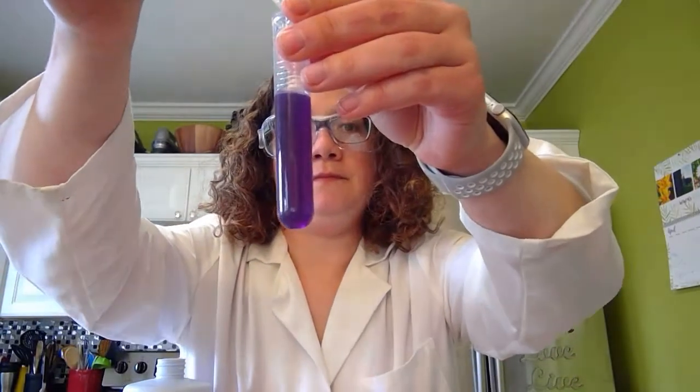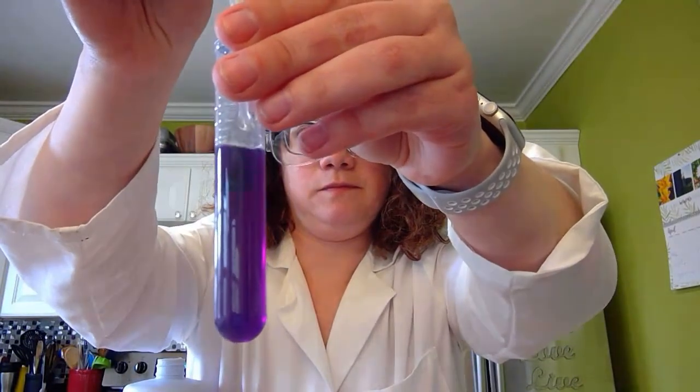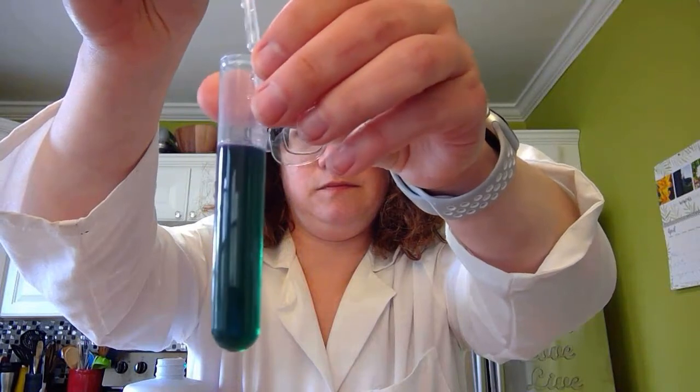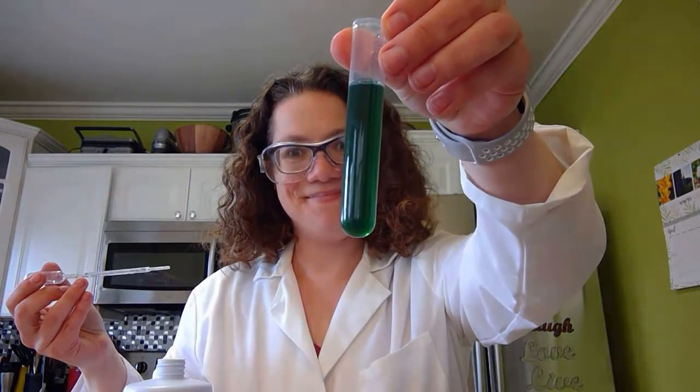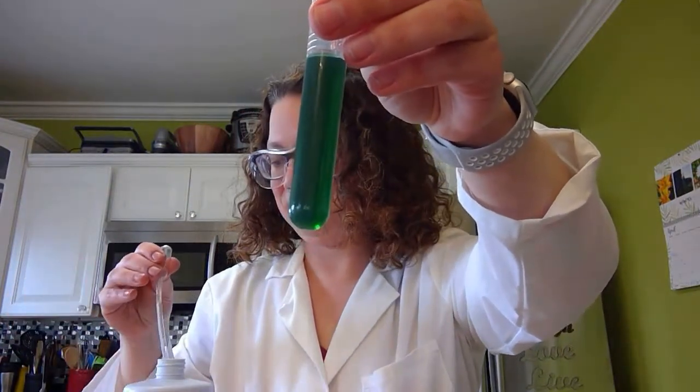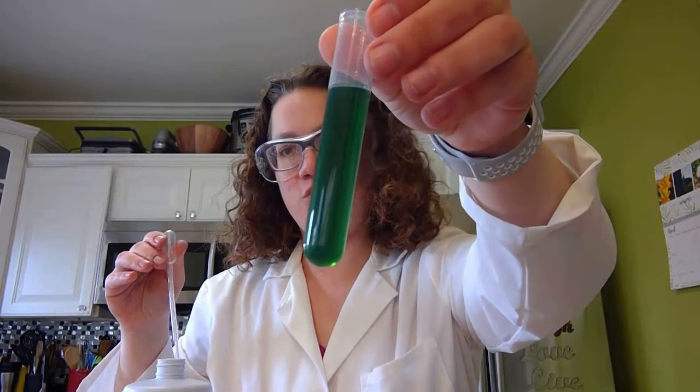I'm just going to uncap my test tube and leave it in the test tube rack here. All right, so this is the drain cleaner. So we get that really cool green color.